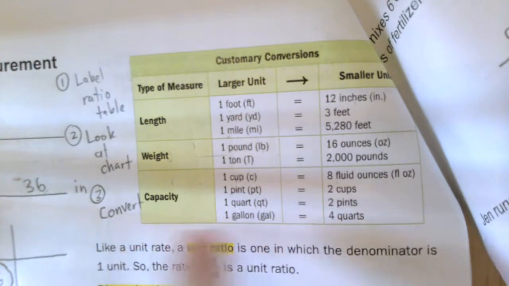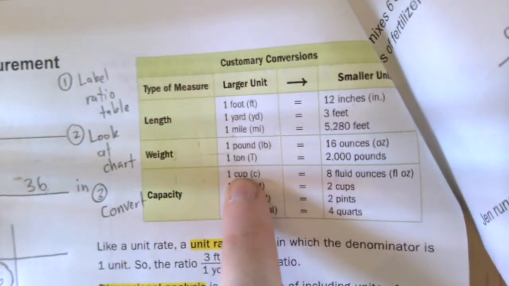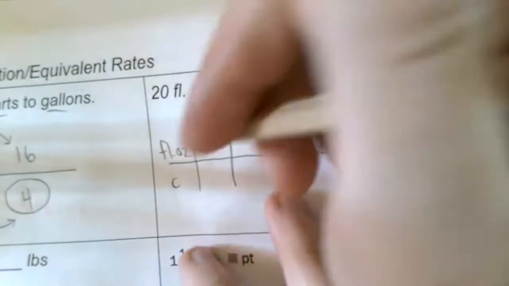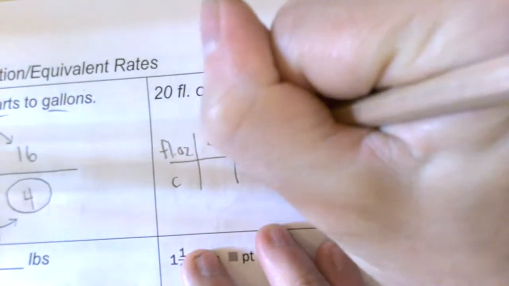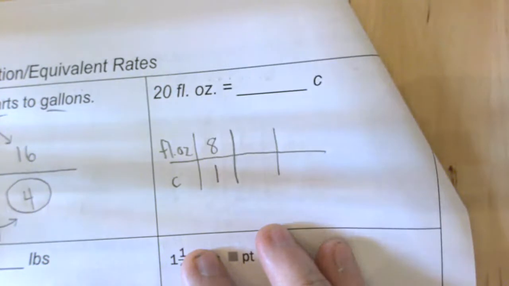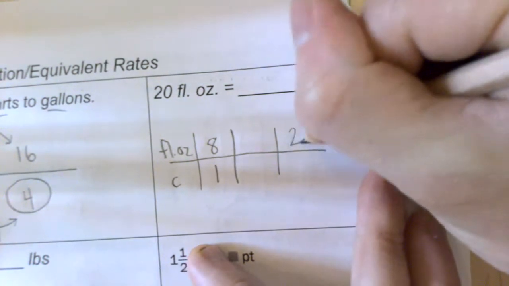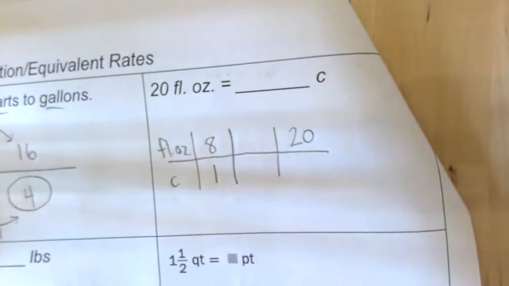Fluid ounces and cups, we have 8 fluid ounces in 1 cup. We're trying to get to 20. And again, right off the bat, I can't think of a number we can multiply 8 by to get to 20, but that's okay. We'll get there somehow, some way.